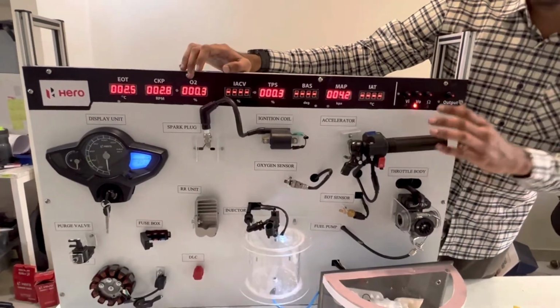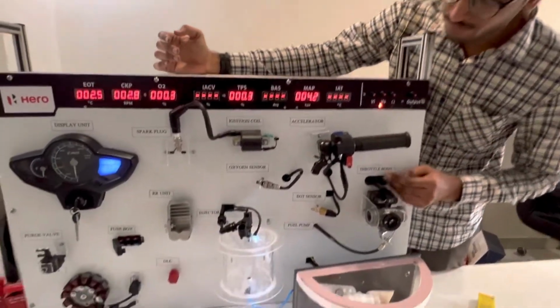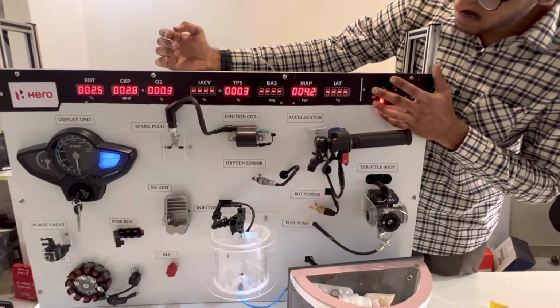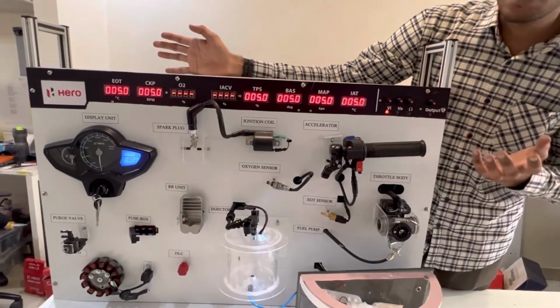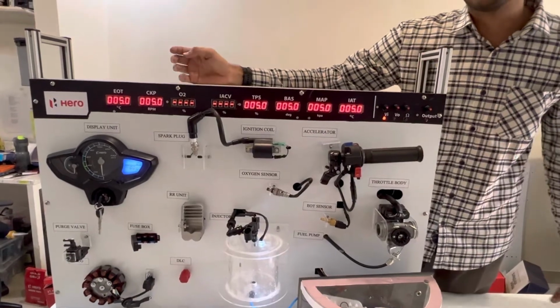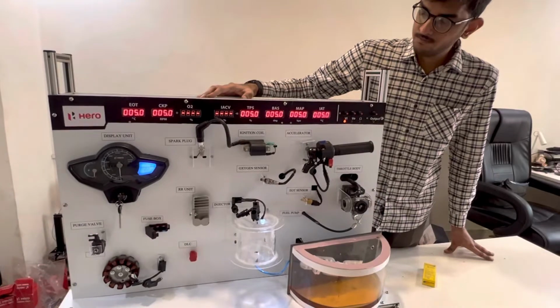The O2 sensor we cannot demonstrate right now because there is no combustion happening. And VI is the input voltage provided to all the sensors. It is a constant 5 volts. There is no tweaking around with it.